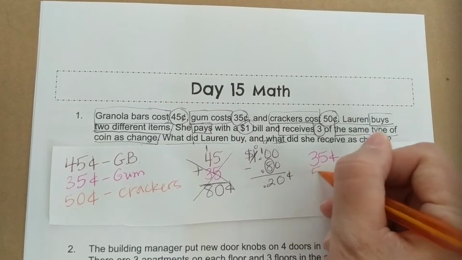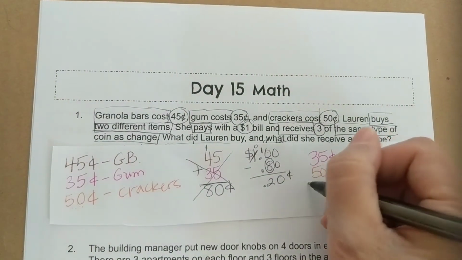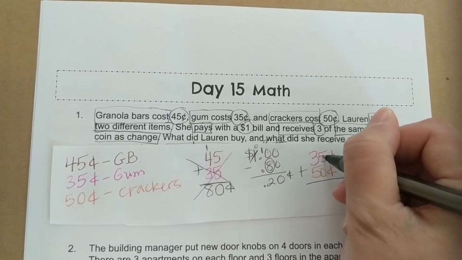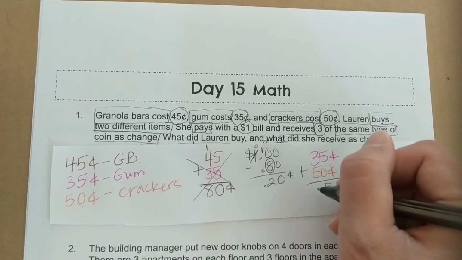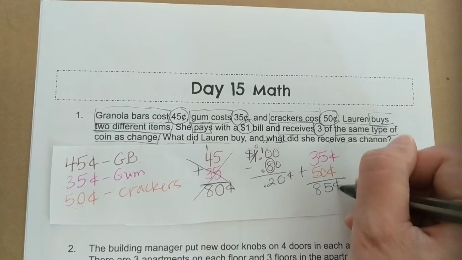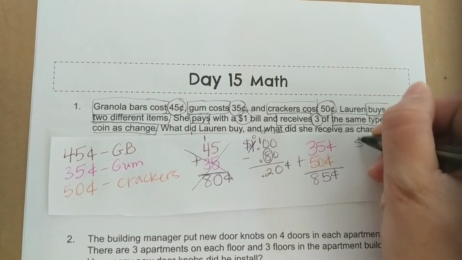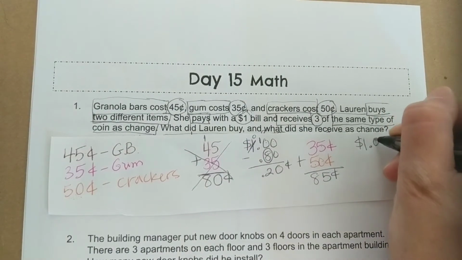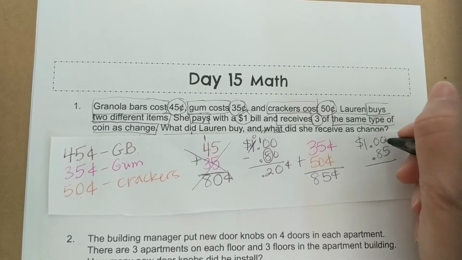Gum and crackers. Okay? So gum and crackers, when I add those two together, 5 plus 0 is 5. 3 plus 5 is 8, so that's 85 cents. Now if I take $1 and I subtract 85 cents, I can do it mentally, but I'm just going to show you. You can subtract like this with decimals, and I have more on the floor twice.